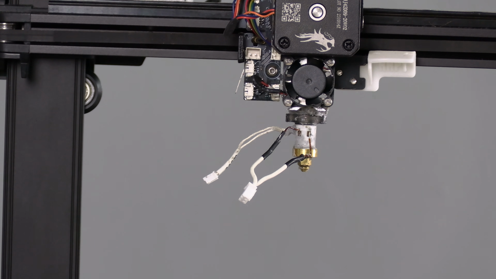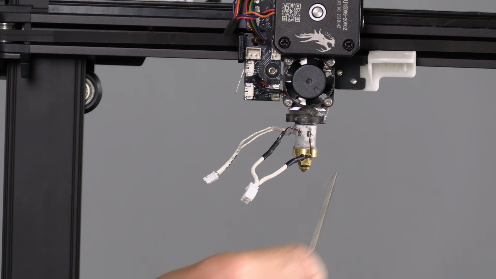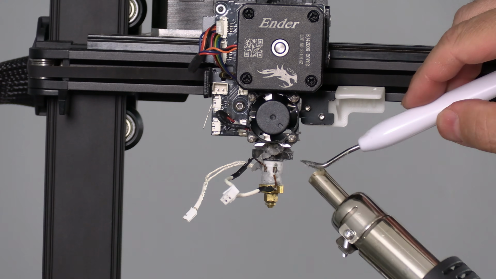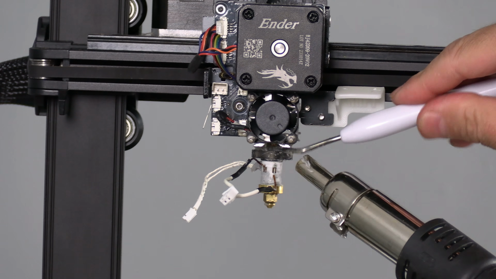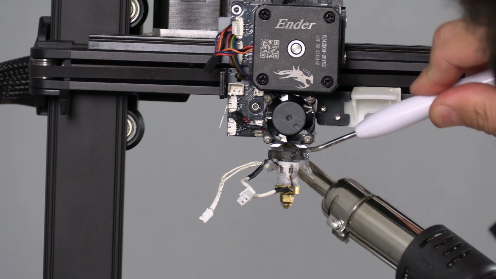Doing this is super easy. You've already loosened the grub in the back. Now loosen this grub and this grub. Something you're also going to want to do is heat up around the screw and remove any excess filament that might be jammed in around that screw.